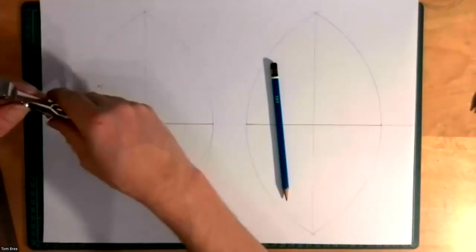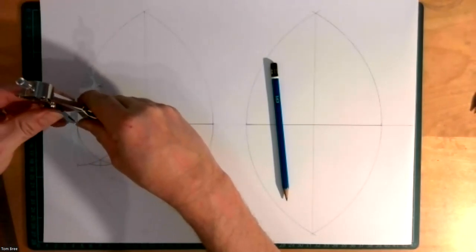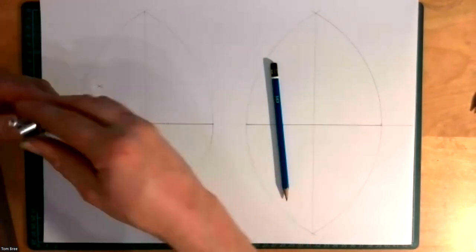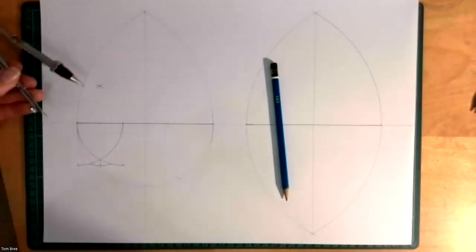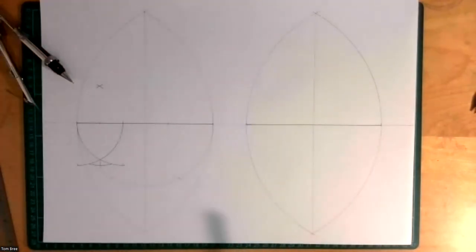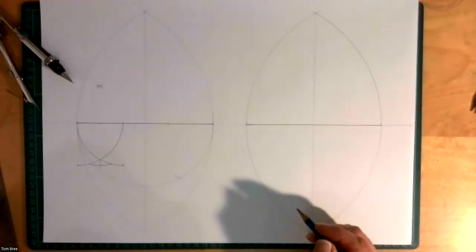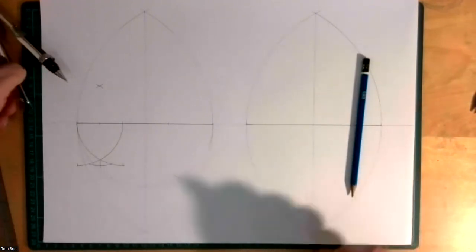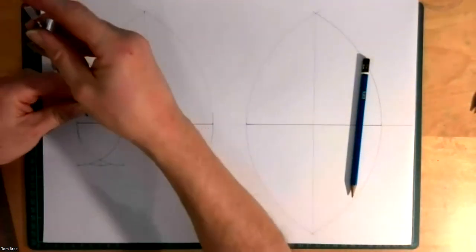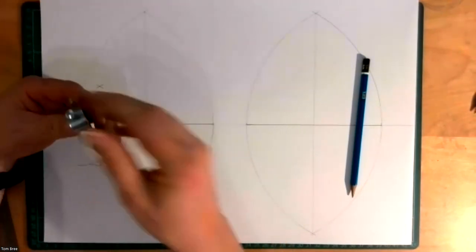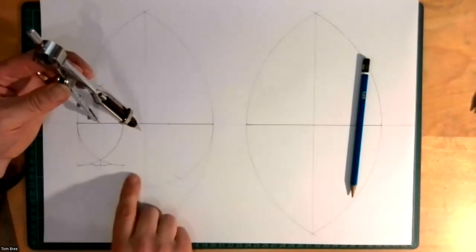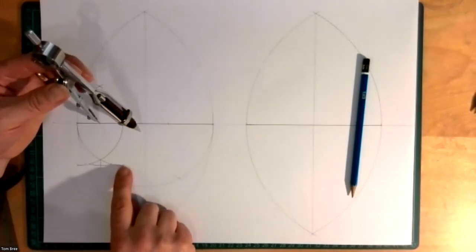And in actual fact, my line on this side wasn't quite long enough, so I'm just making it a little bit longer. Though we're not actually using this, to be honest, but might as well get it done neatly. And this is where the accuracy, hopefully, is okay. Because what I'm going to do now, point the compasses in here, and then pencil on that crossing point there.